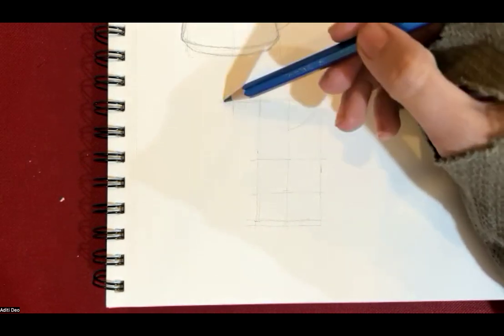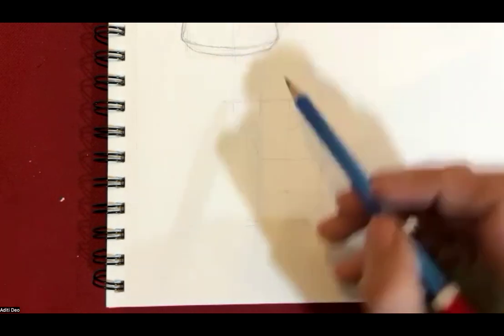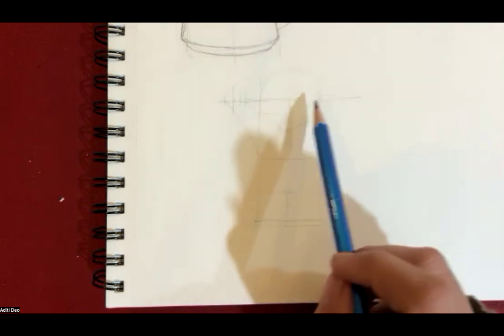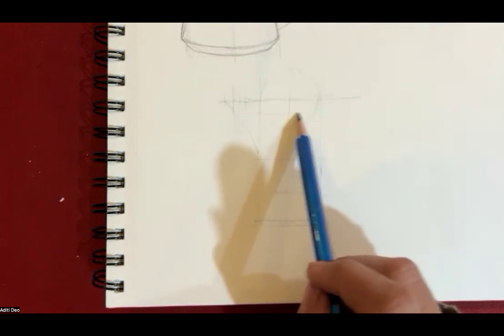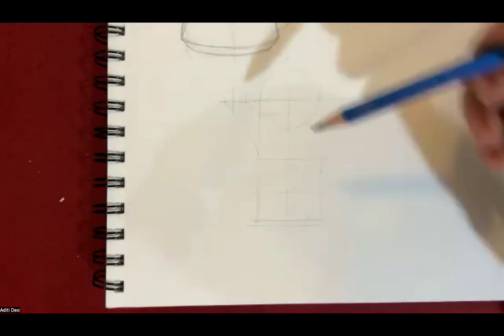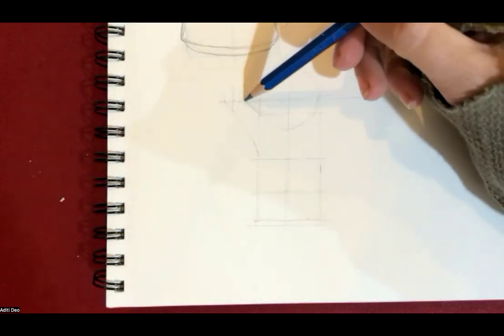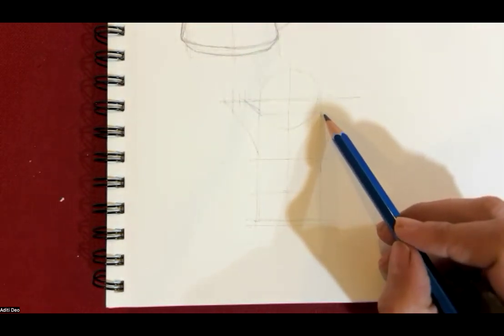And then you see how the spout curves. We have drawn another line which was maybe a little higher than half of the bottom hemisphere. That gives us where the spout comes and joins the body a little on top. This is where the handle will come.